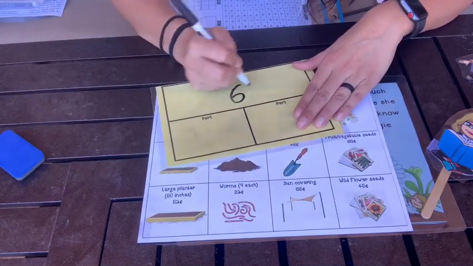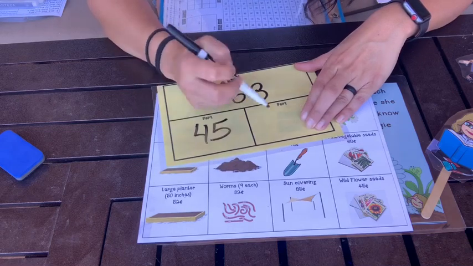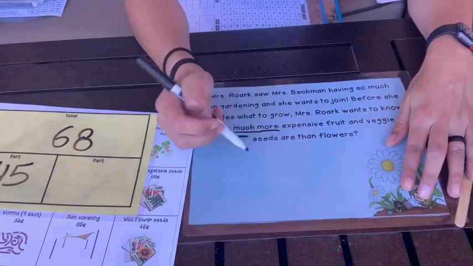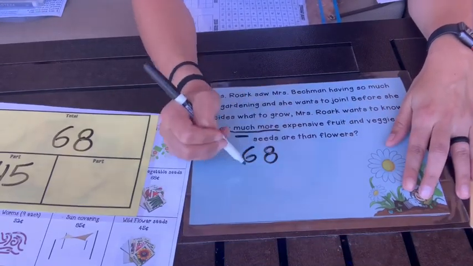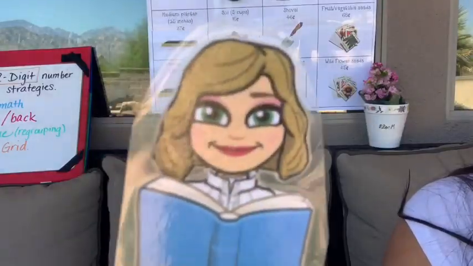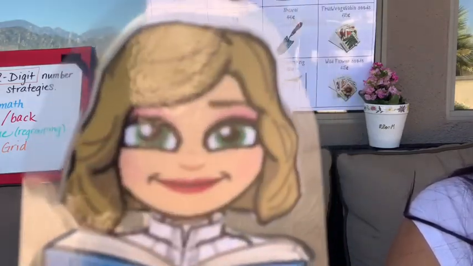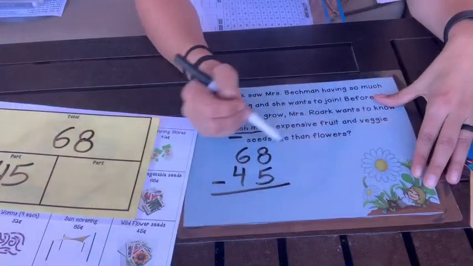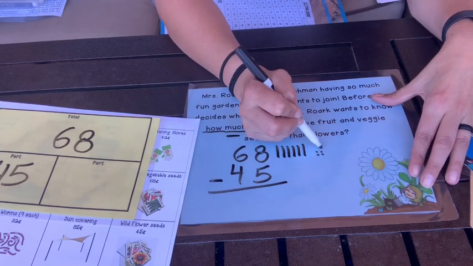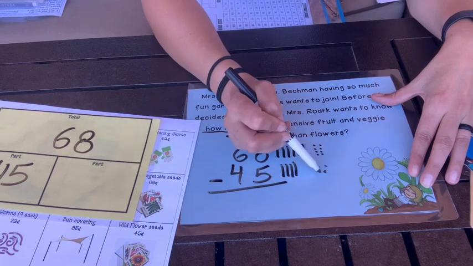So my total is 68, and my part that I know is 45. So how much more expensive for this one? Let's do another place value. Okay, so we have 68 and we have 45, and I'm taking away. Stop in the name of math and try it on your own. So I'm going to go ahead and draw my tens. 1, 2, 3, 4, 5, 6, and 8 ones. 1, 2, 3, 4, 5, 6, 7, 8, and 45. 1, 2, 3, 4, 1, 2, 3, 4, 5.